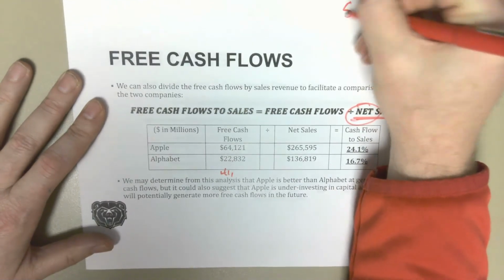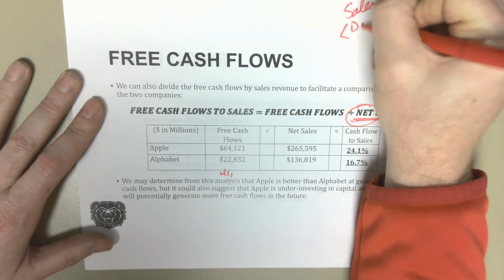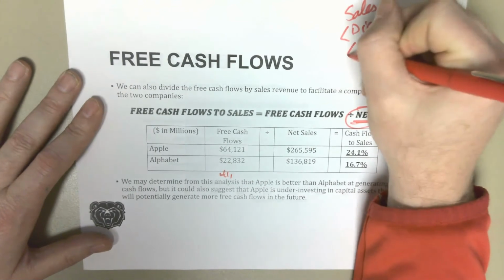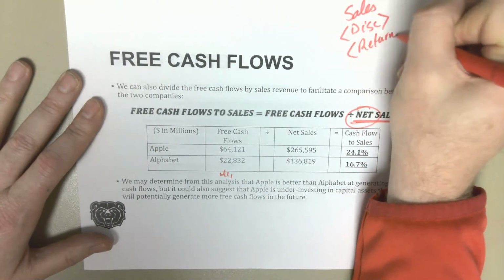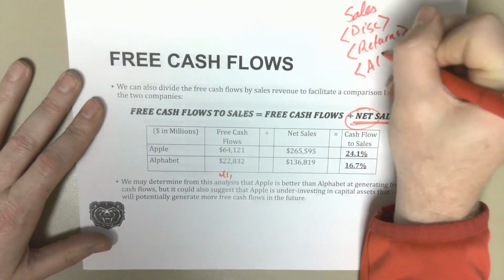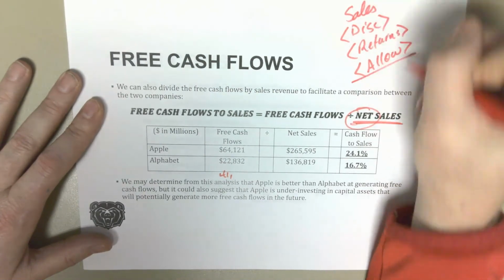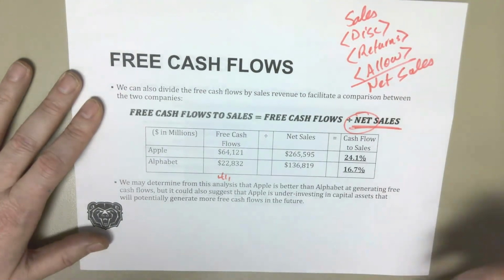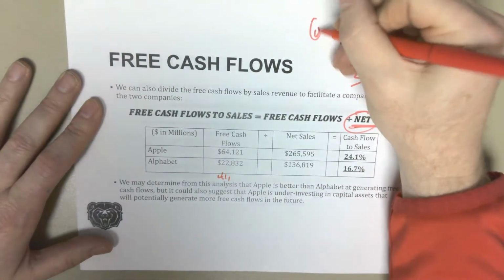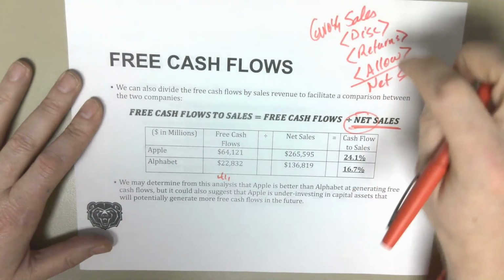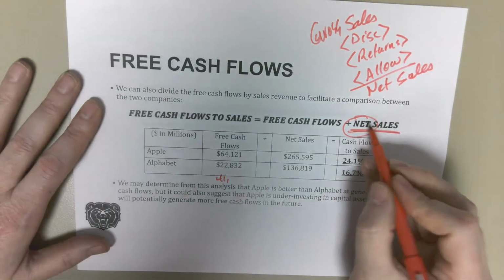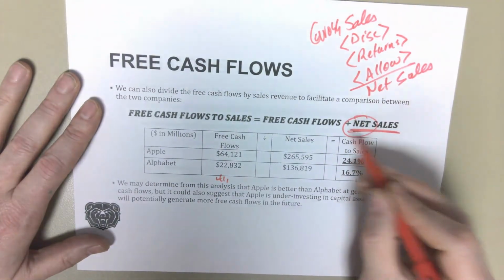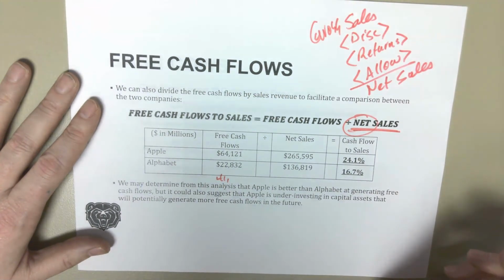Now notice this is net. That's going to be your sales less any discounts, less any returns, less any allowances. That's going to be your net sales. Don't forget that, okay? So gross sales up here, less discounts, returns, allowances, that's your net sales. Don't forget that the denominator here is net sales, okay?